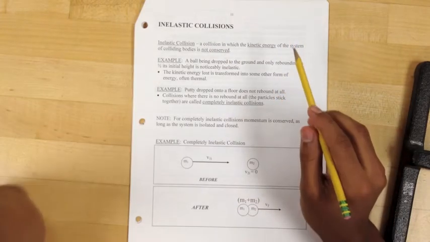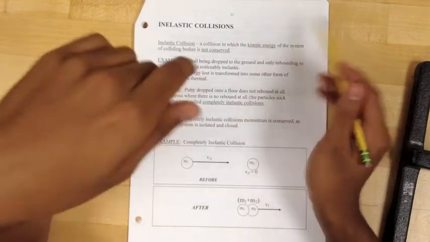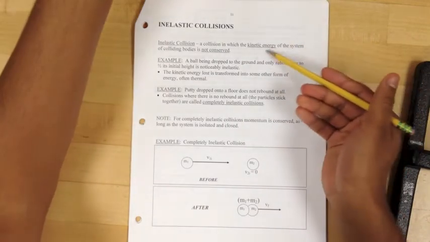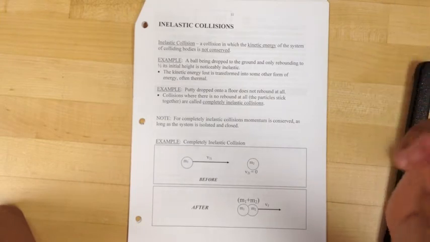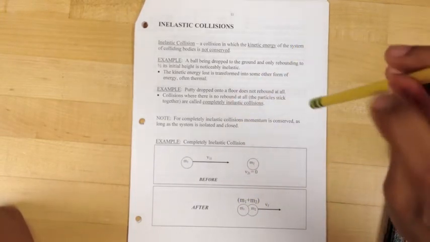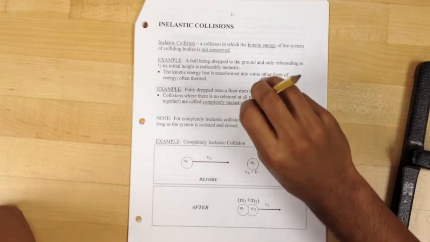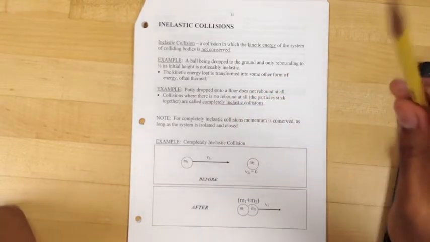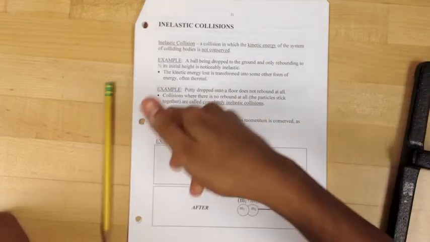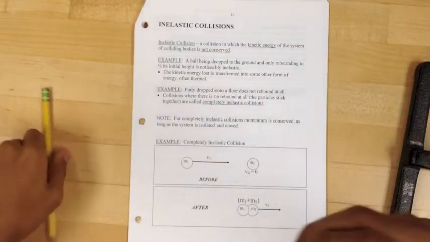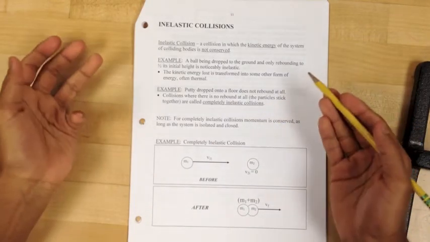Now we will do an inelastic collision. If you remember, it is the one where they bounce apart, but kinetic energy is not conserved. This is like when a ball is dropped and it cannot go back to the same height. It goes wee, wee, wee. Then another time it is completely inelastic. You drop a pencil and it just stays there. It does not want to come back up. But that is completely inelastic.